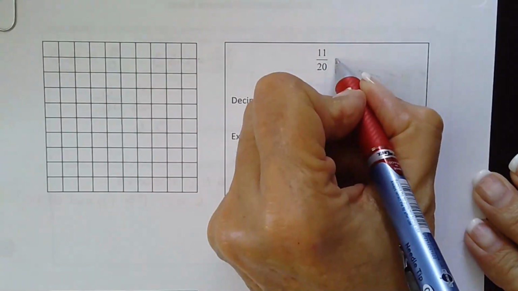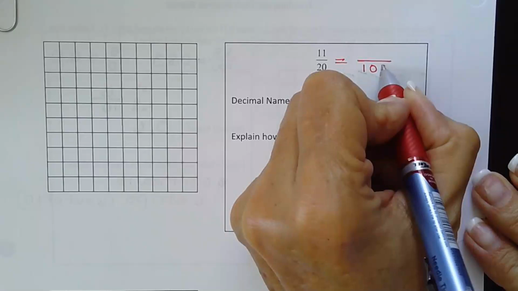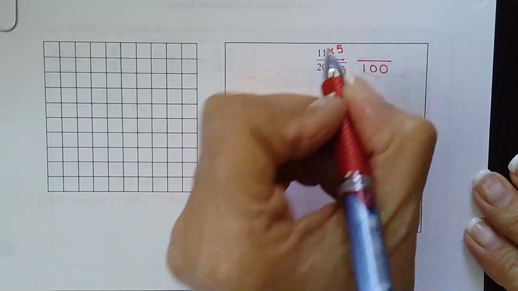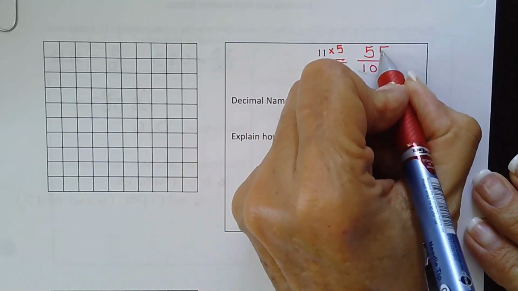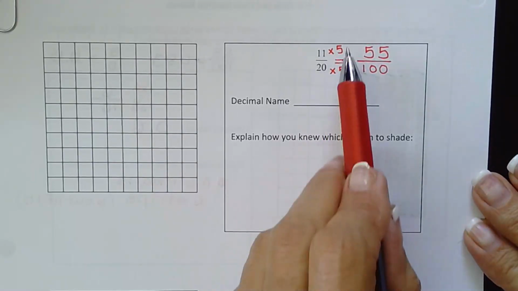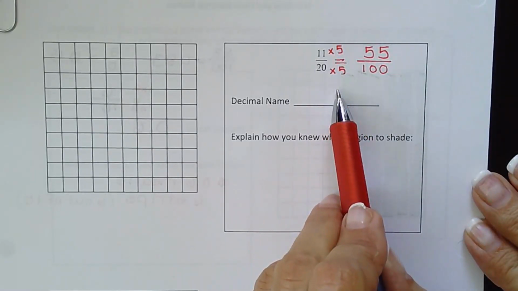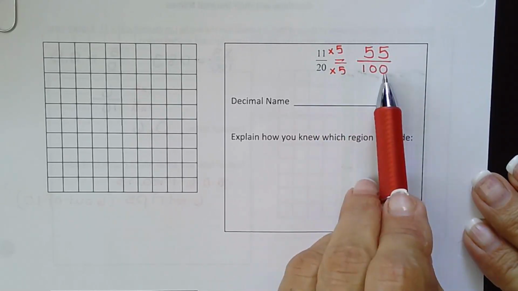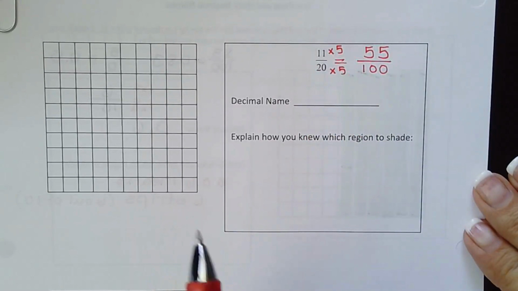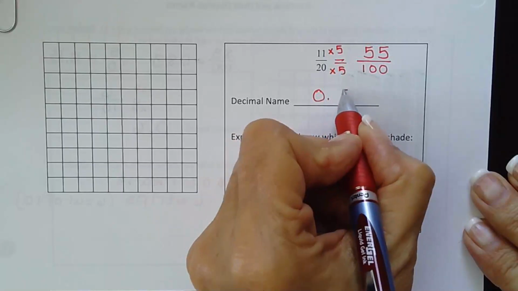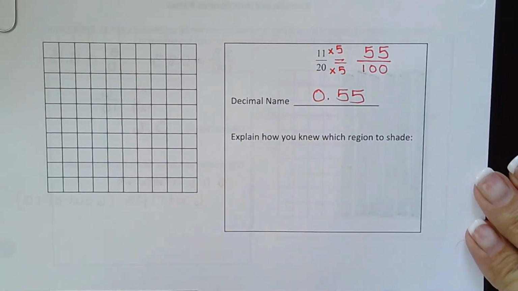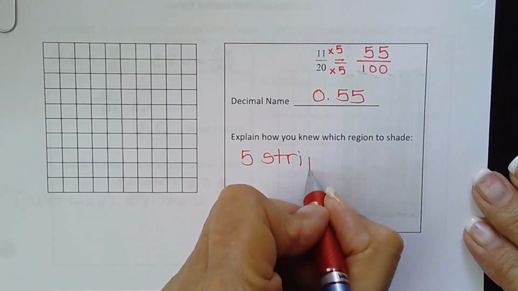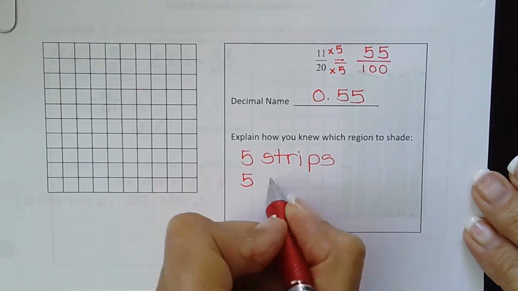Okay, so 20 goes into 100. 20 times 5 is 100. So that gives me 55, because I have to multiply both numerator and denominator by the same number in order not to change the fraction's value. So times 5, times 5. So that would be 0.55, because hundredths means 2 decimal places. So this is going to be 5 strips and 5 squares.